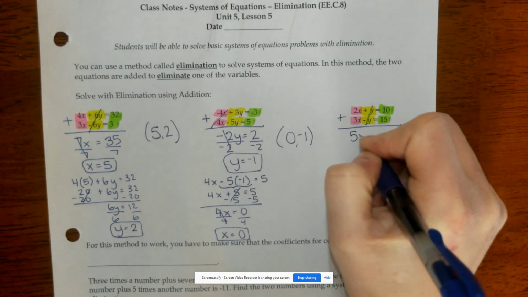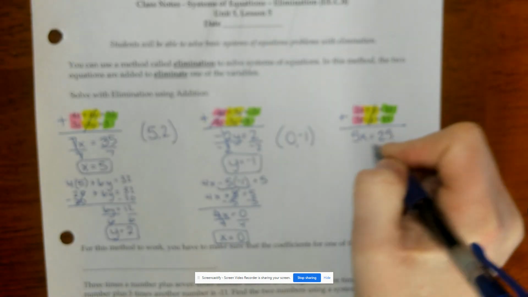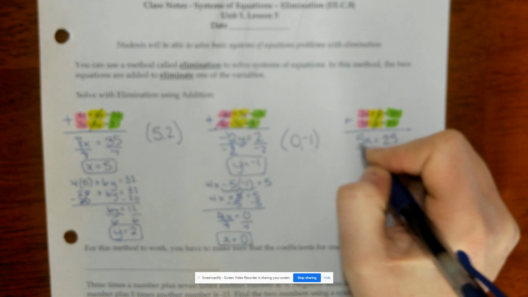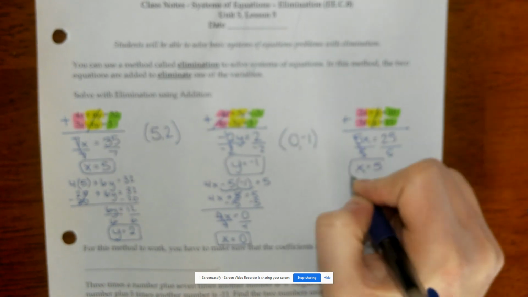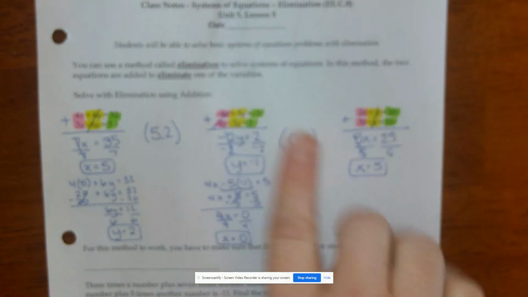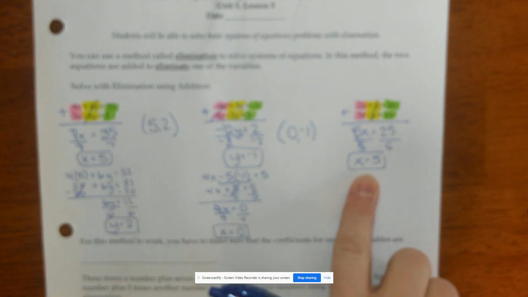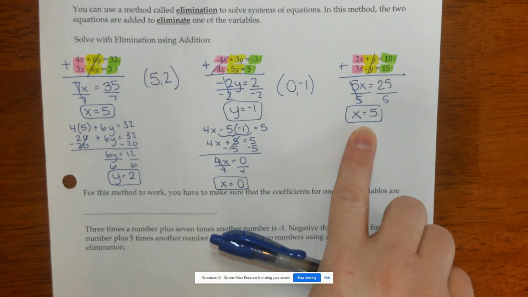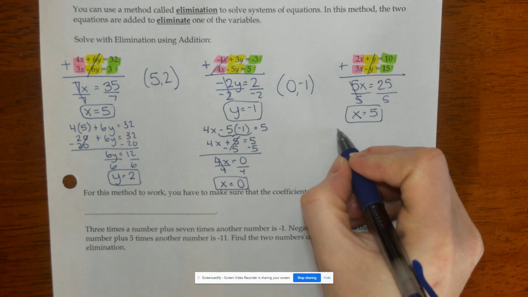2x and 3x makes 5x, 10 and 5 makes 25. Divide both sides by 5, x equals 5. That's nice and quick. And then I have to make sure that I substitute that x equals 5 into one of the two original equations.